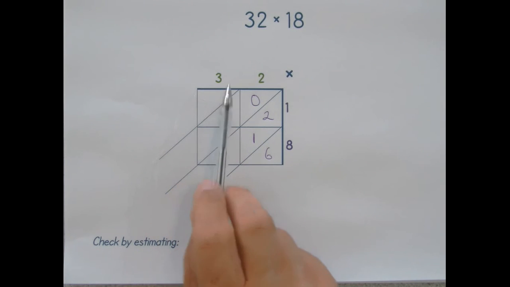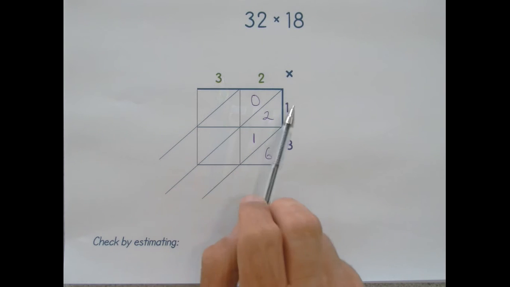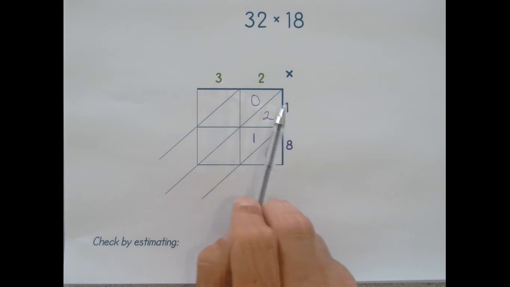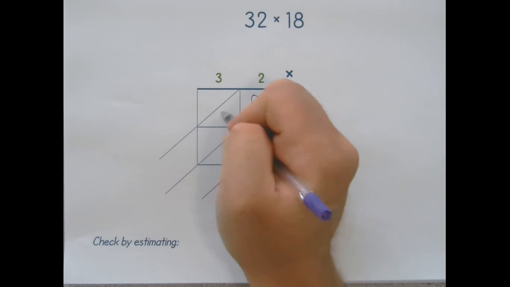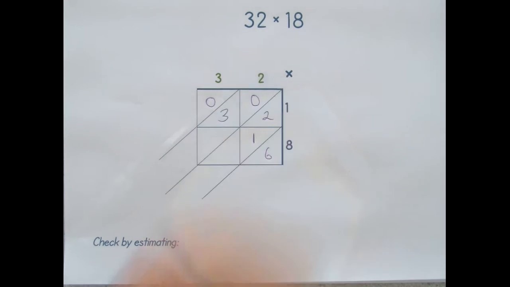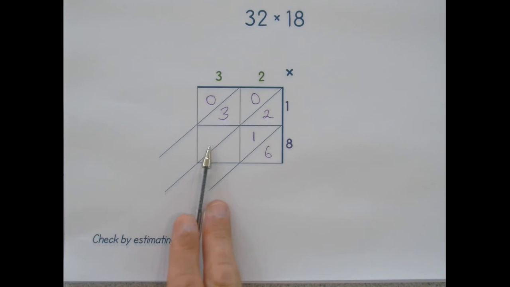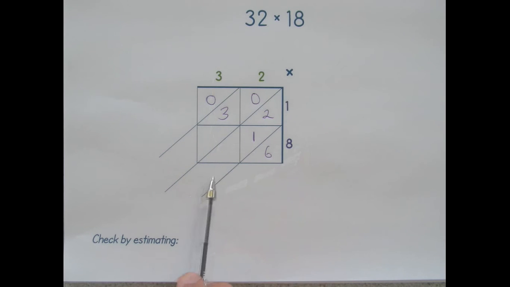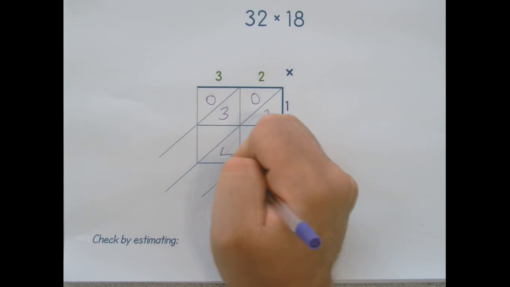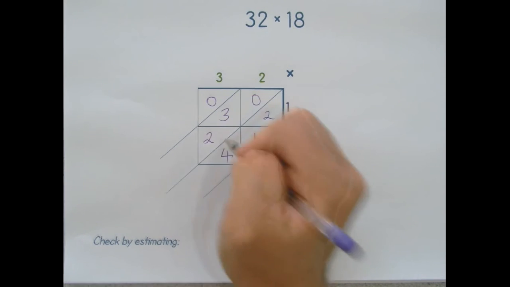This box there, well, I've got 3 above, 1 over here. 3 times 1 is just 3. Okay, so again, put the units here, and there's no tens, so put 0 above that. And this final box, well, I've got 3 above, 8 to the right, so I'm going to do 3 times 8, which is 24, so I put the units here, 4, and put the tens here, which is 2.